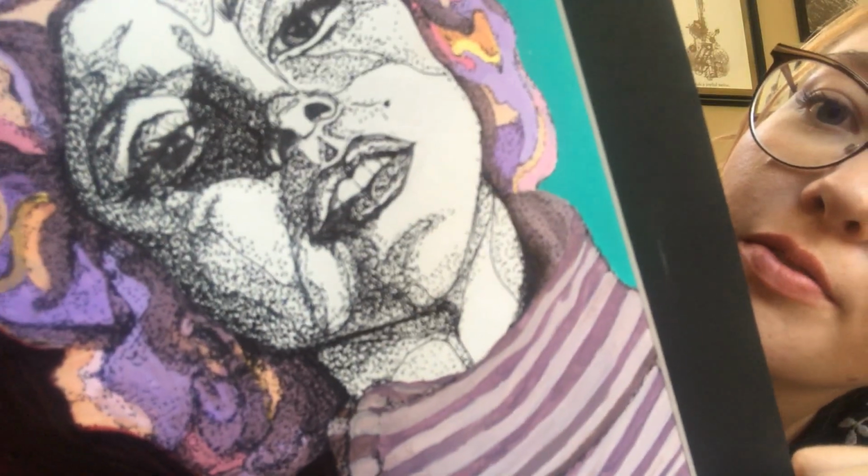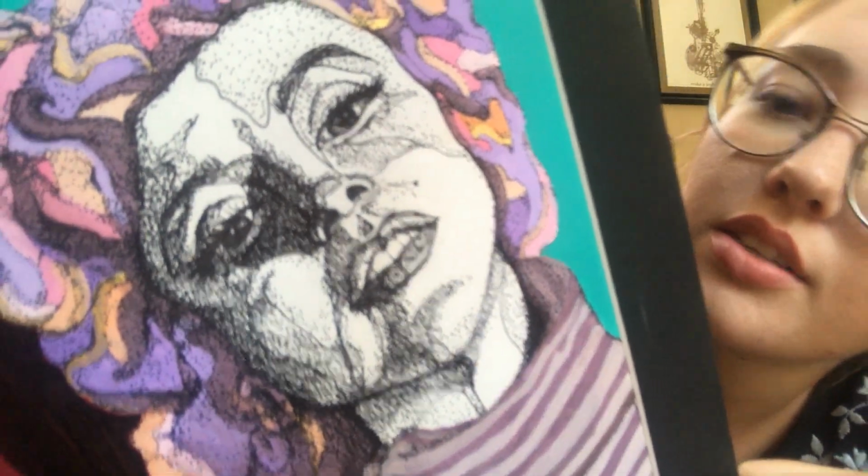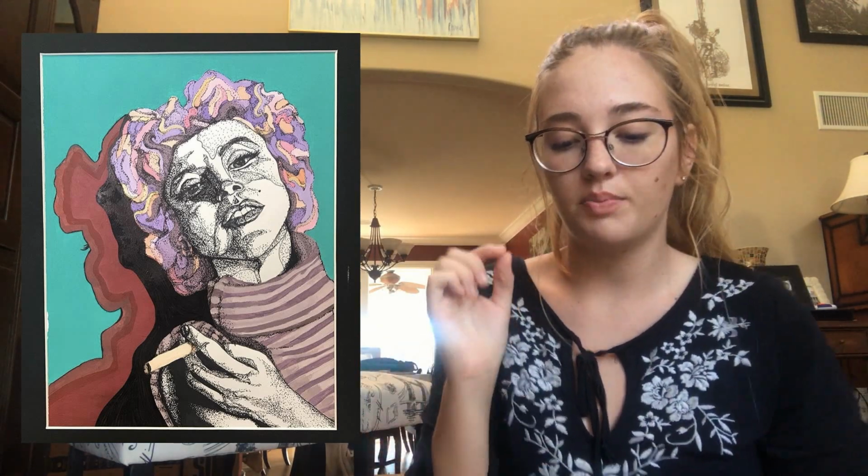For her face, all the details on her face and her hand and in her hair, I did with a small tipped pen, and stippling is just when you do the dots, a bunch of tiny dots. If you can't tell, that's Marilyn Monroe.